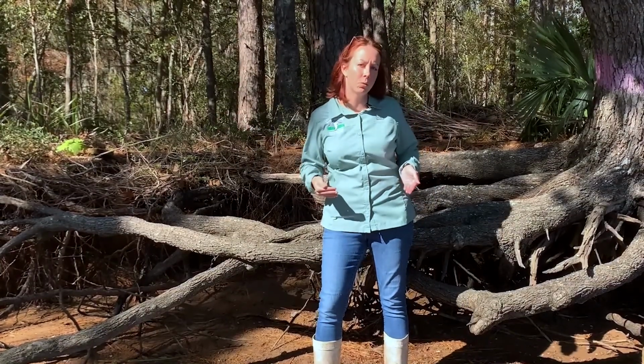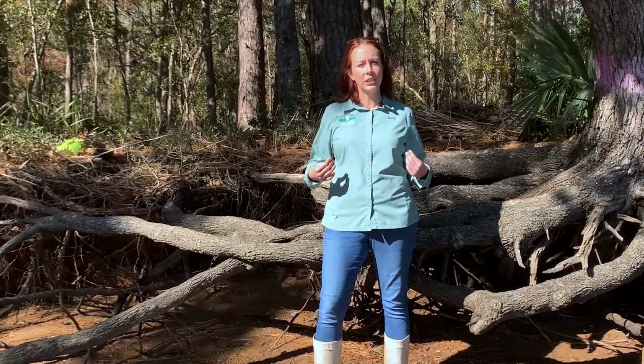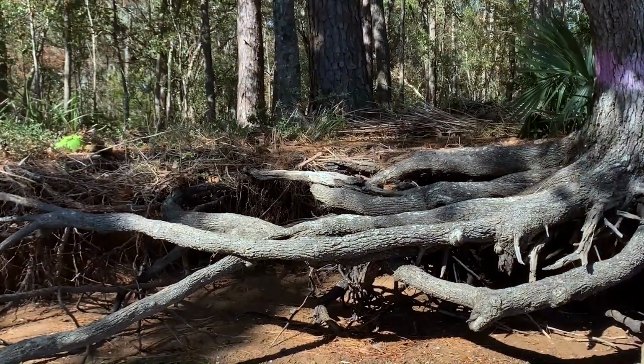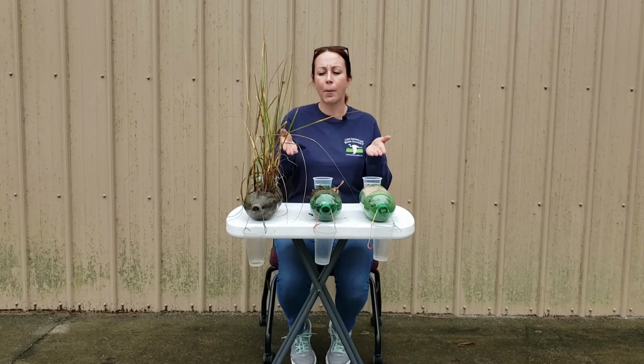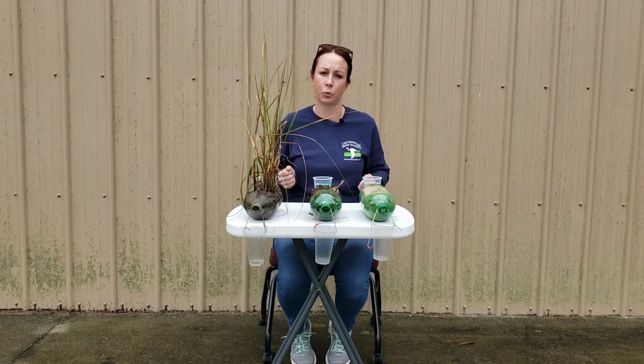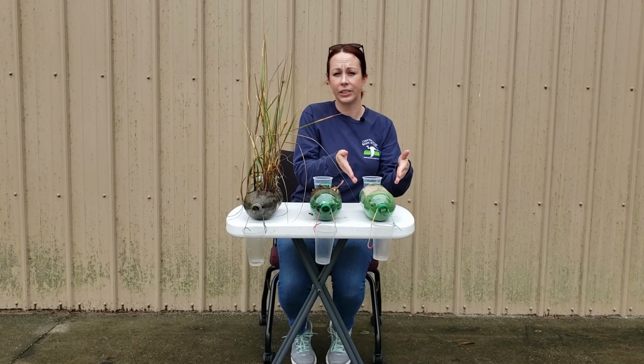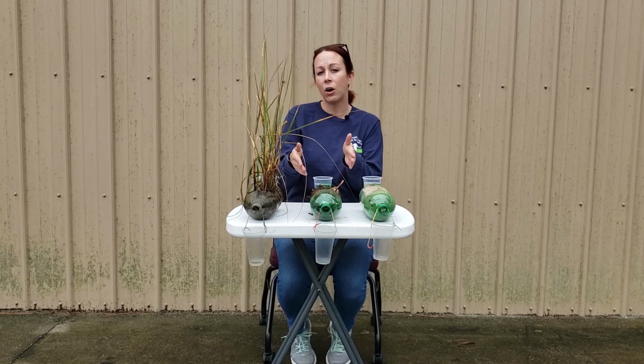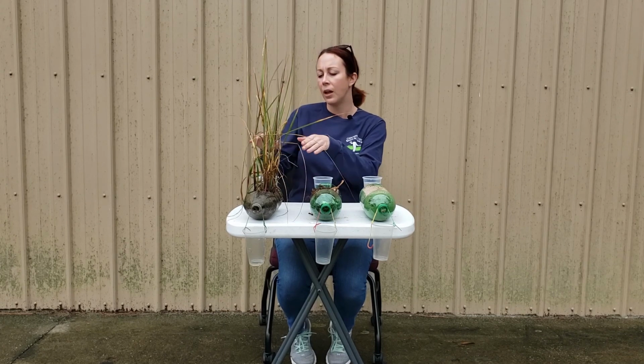Let's look at a visual representation about how vegetation helps hold the land in place. Let's go. Here we have 3 bottles representing 3 different shorelines. Here we have sand without vegetation representing a sandy shoreline. Here we have mulch and rocks mixed together, also without vegetation, representing a coarser shoreline. And here we have smooth cordgrass representing a living shoreline.